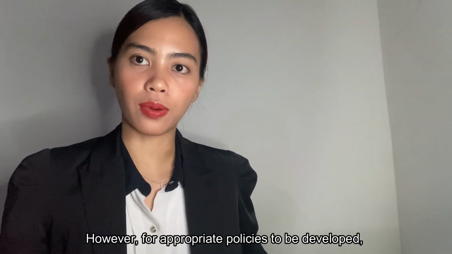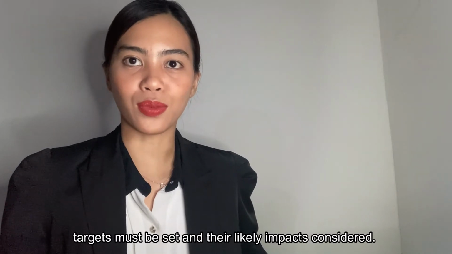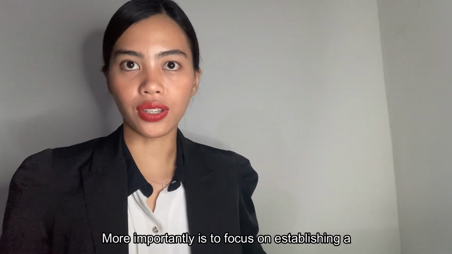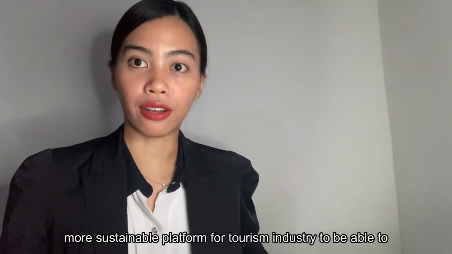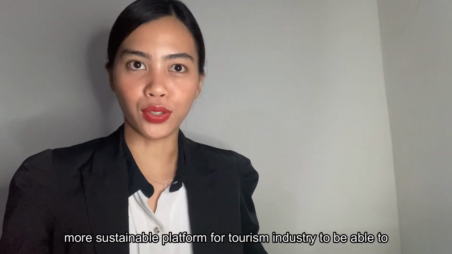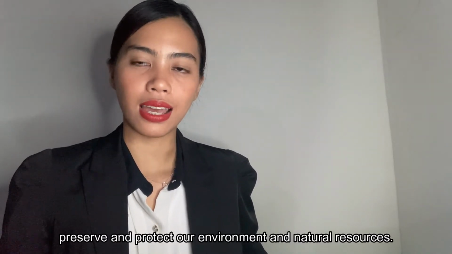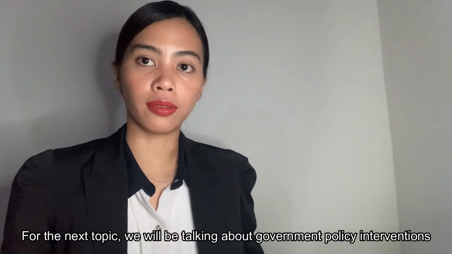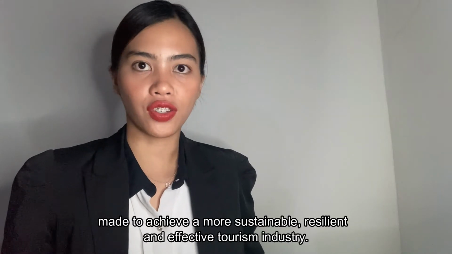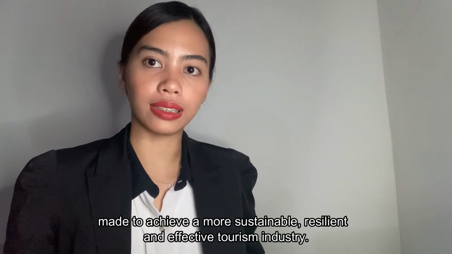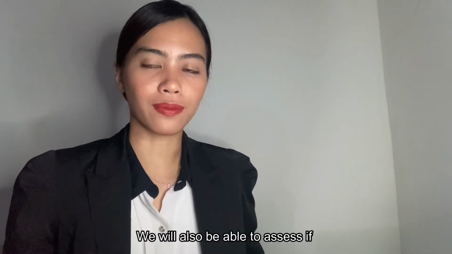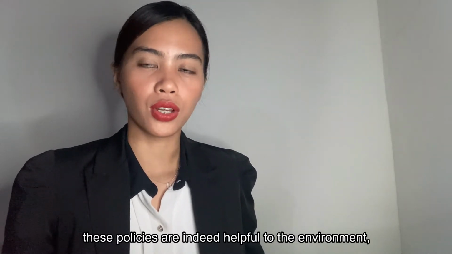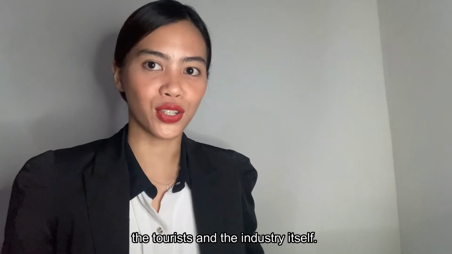However, for appropriate policies to be developed, targets must be set and their likely impact considered. More importantly, is to focus on establishing a more sustainable platform for the tourism industry to be able to preserve and protect our environment and natural resources. For the next topic, we'll be talking about the government policy interventions made to achieve a more sustainable, resilient, and effective tourism industry. We will also be able to assess if these policies are indeed helpful to the environment, the tourist, and the industry itself.